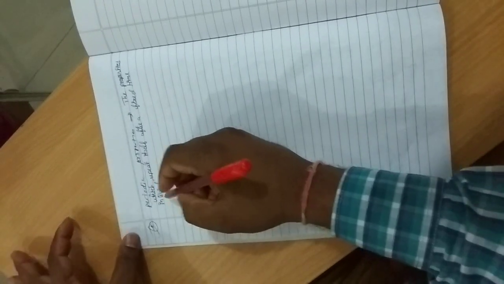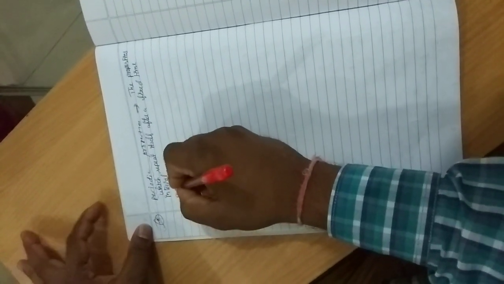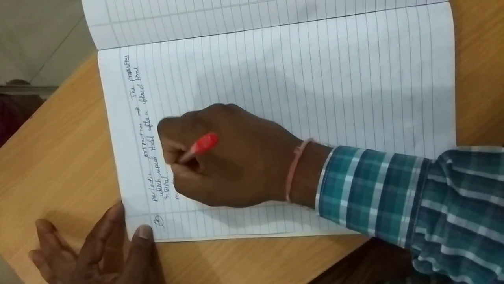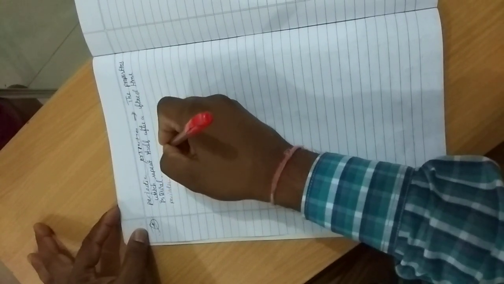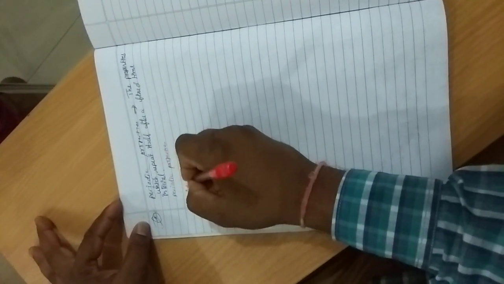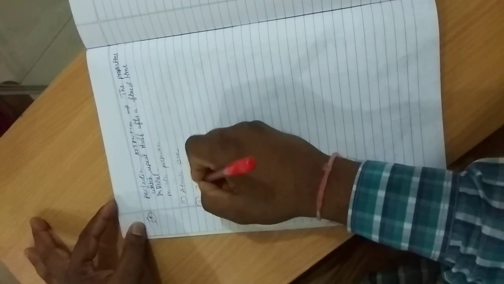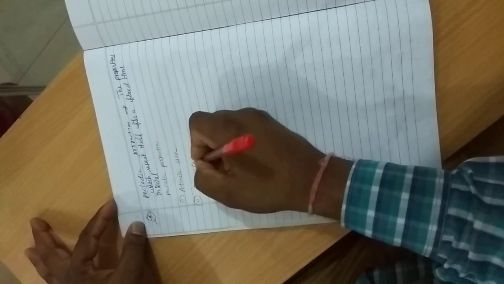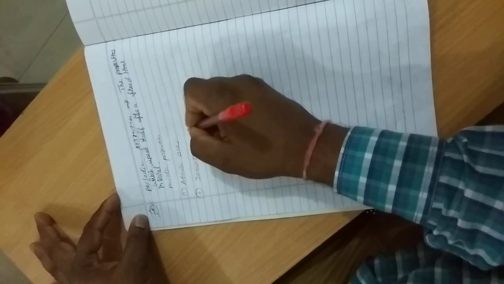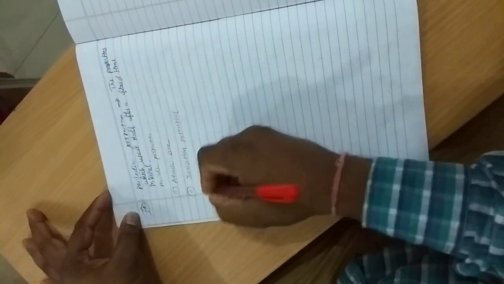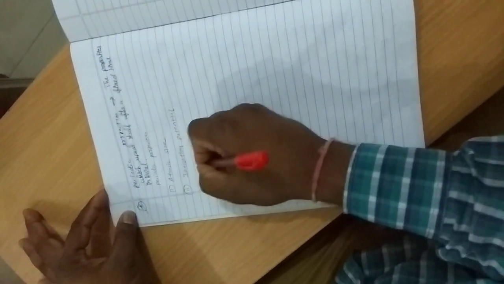So in our syllabus, what are the periodic properties we have to study? Periodic properties are: first one is atomic size. Second one is ionization potential. Third one is metallic character.